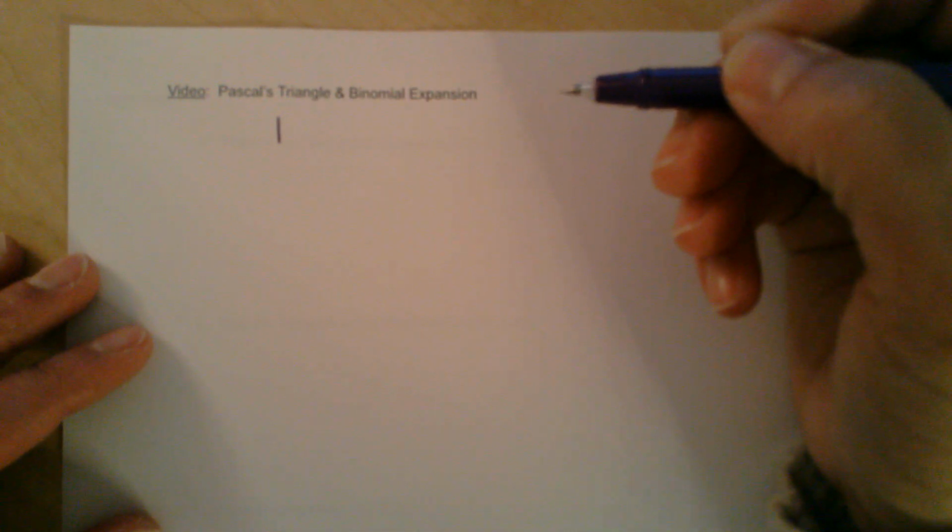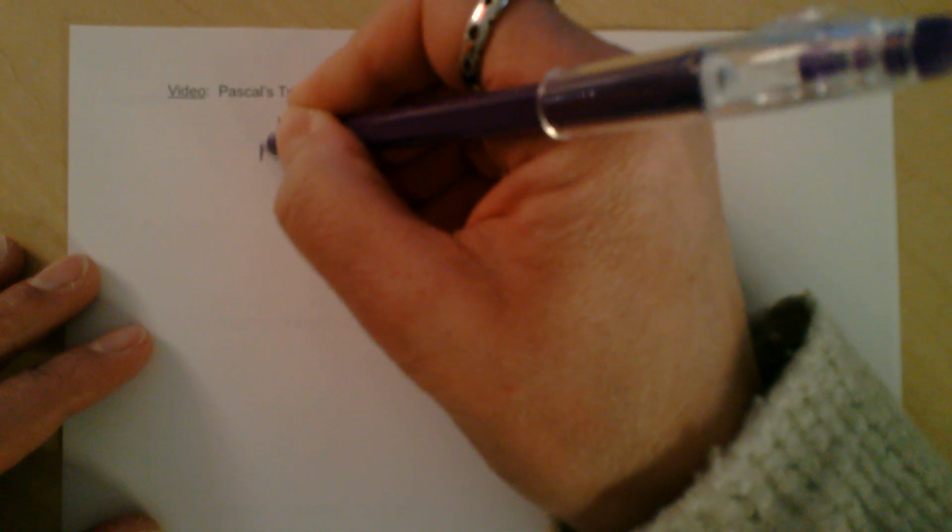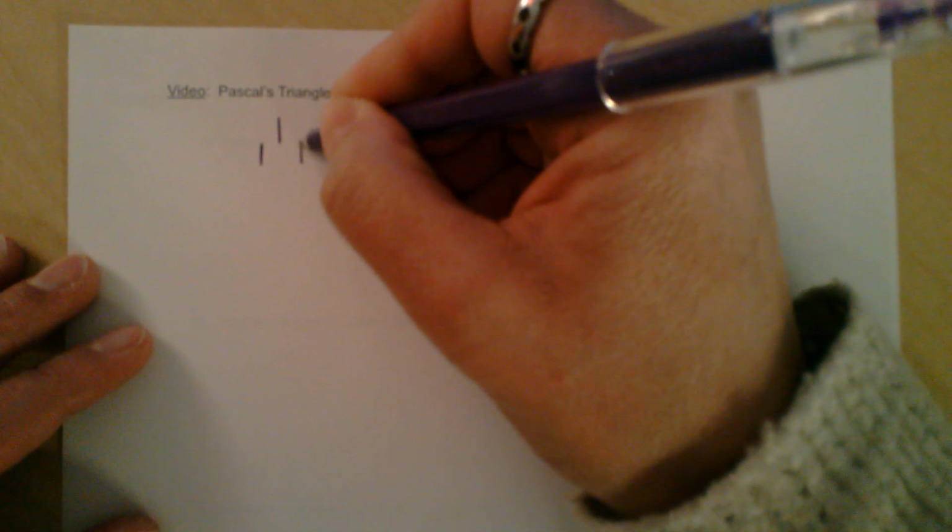Okay, without further ado, let's do Pascal's triangle. There's so much that you could do with Pascal's triangle. However, with the time that we have, I'm just going to show you how Pascal's triangle is constructed and then what we're going to use it for. We're going to start off with the number 1. That's going to be the very top of the triangle. And then from there, we're going to branch out and do 2 more ones, 1 and 1.